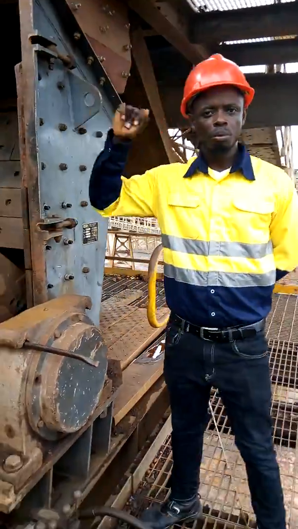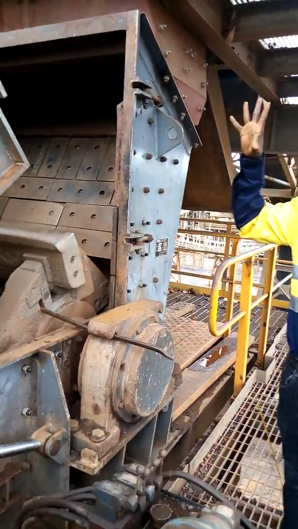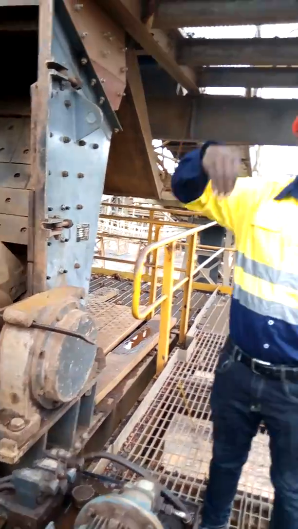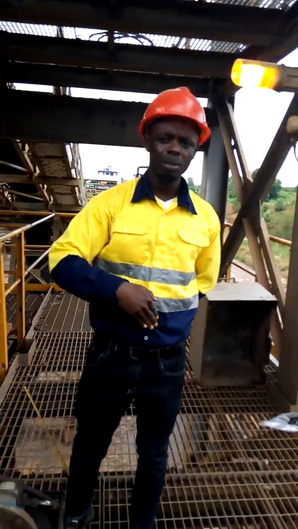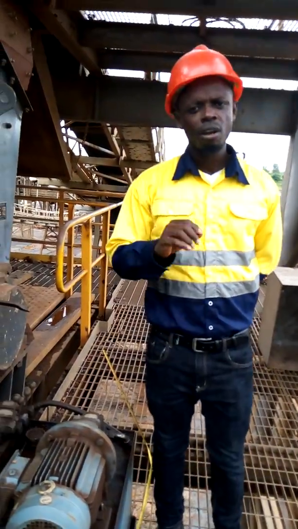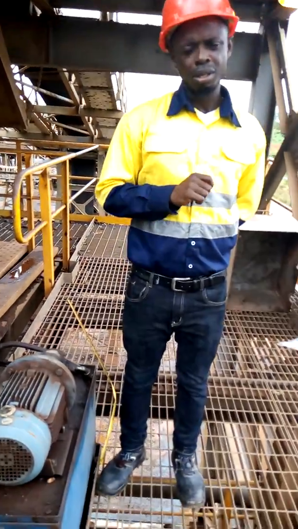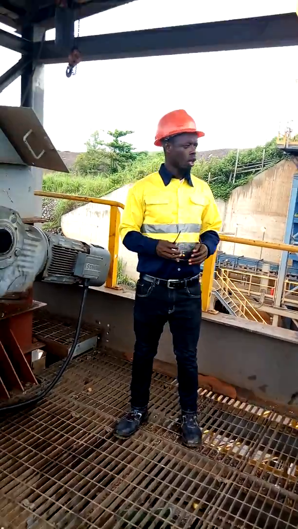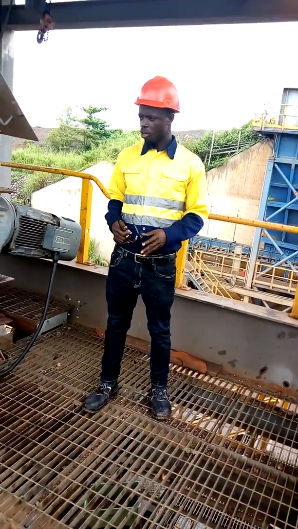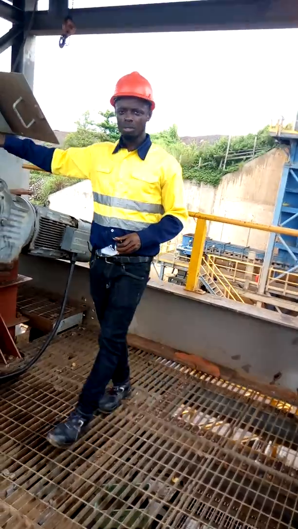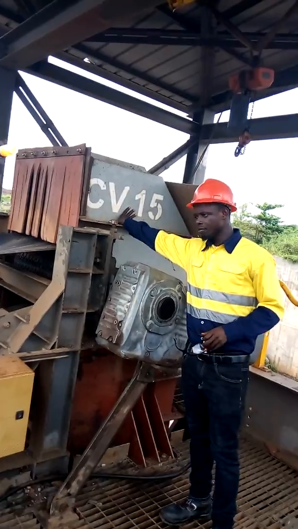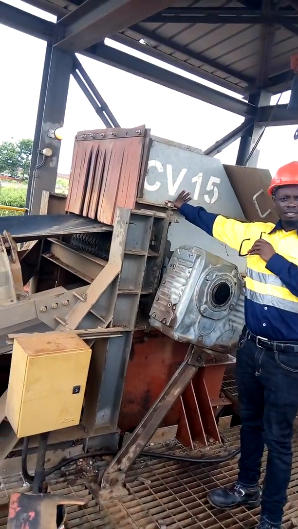We'll soon go to the top of the crusher so that you can see the feed chute that brings in the feed, through which the feed is introduced into the crusher, for you to further see how the operation is being carried out. Let's get on. This is the top of the crusher equipment, and it is conveyor CV15 that is feeding this crusher.